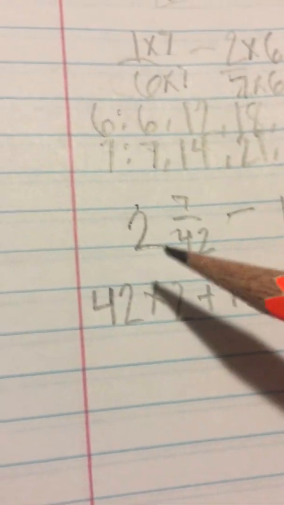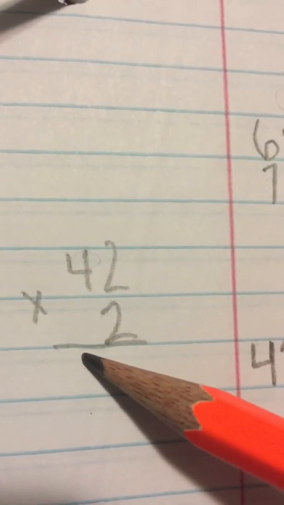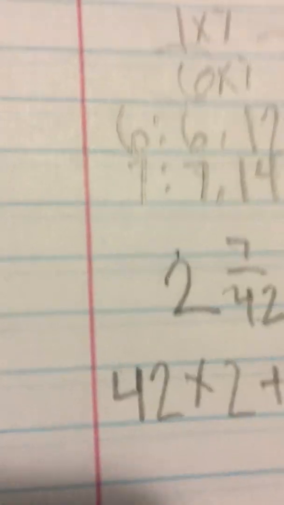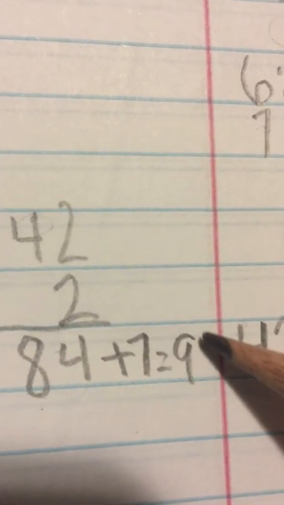Go ahead and pause the video, multiply 42 times, what was it, 2, and figure out the answer. So pause the video and figure out the answer, and I will tell you the answer once you have figured it out yourself. 42 times 2 is 84. Then you have to add 84 plus 7, which equals 91.